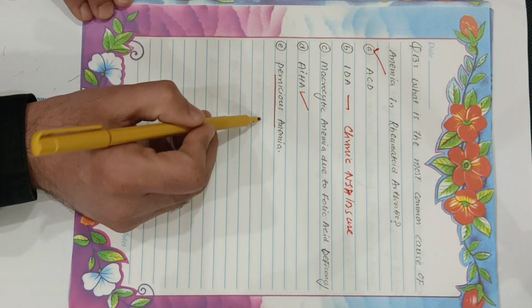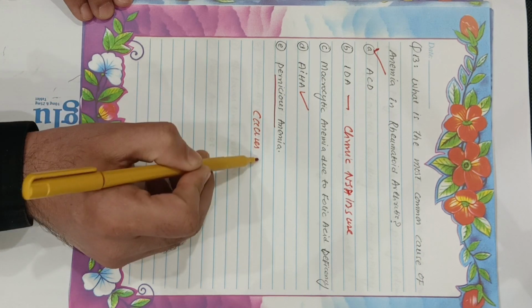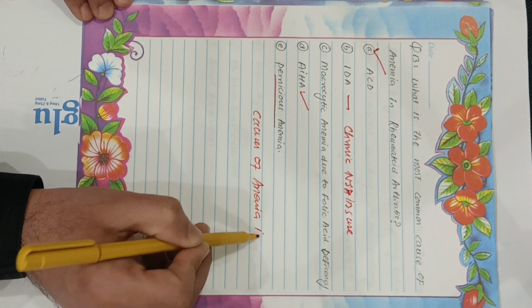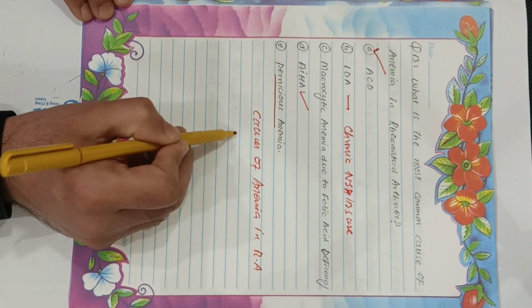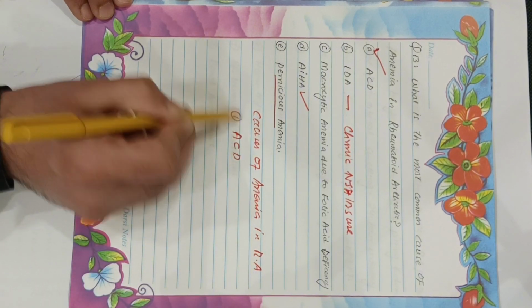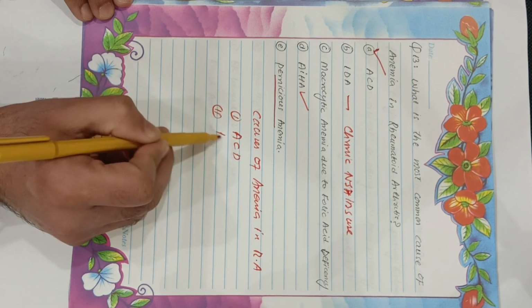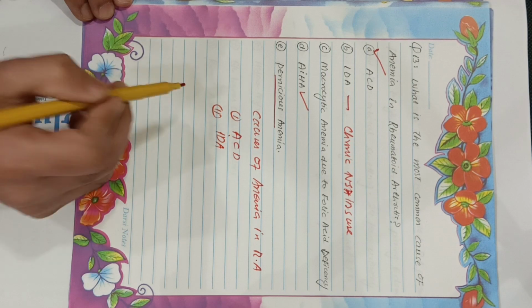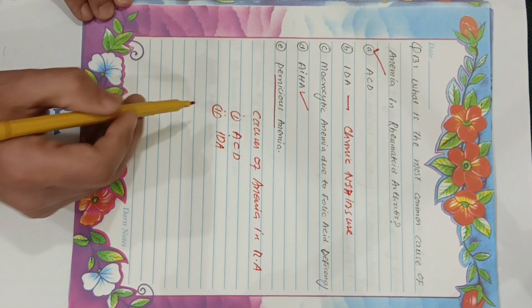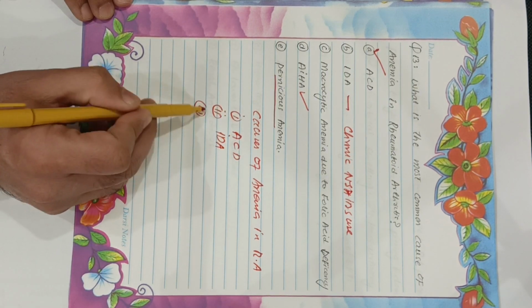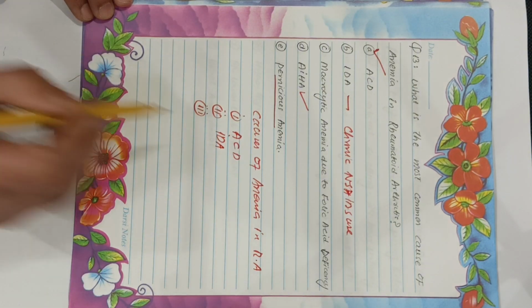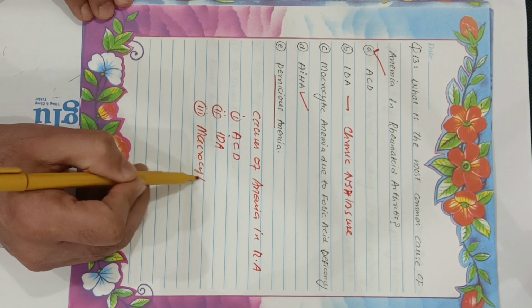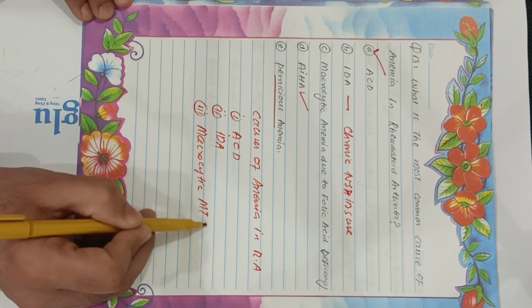So the causes of anemia in rheumatoid arthritis include anemia of chronic disease. This will be the most common one. Iron deficiency anemia occurs due to chronic NSAID use. NSAIDs will cause erosion of the gastric mucosa, and chronic bleeding will lead to iron deficiency anemia. Macrocytic anemia due to folic acid deficiency occurs due to methotrexate.